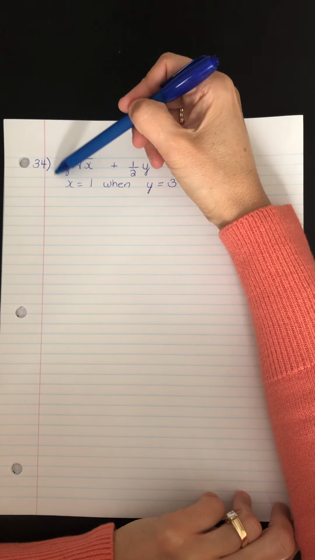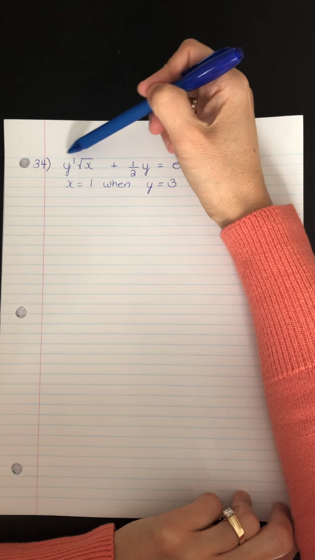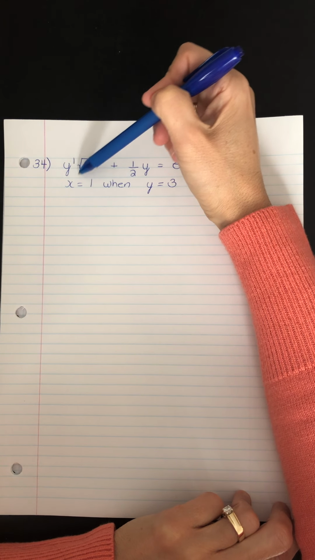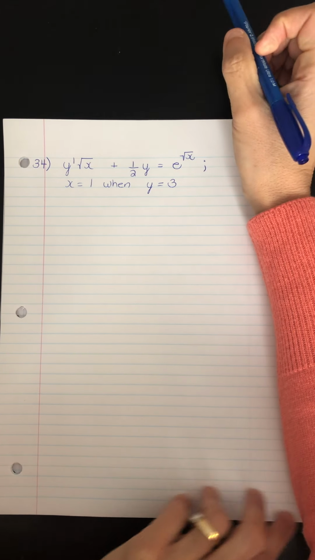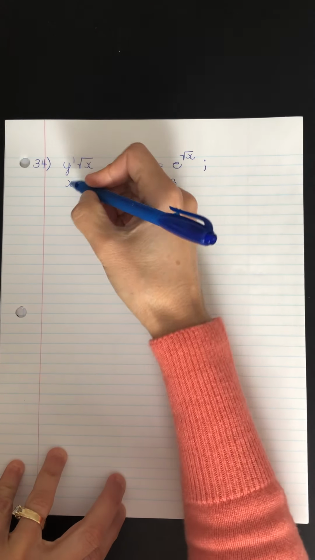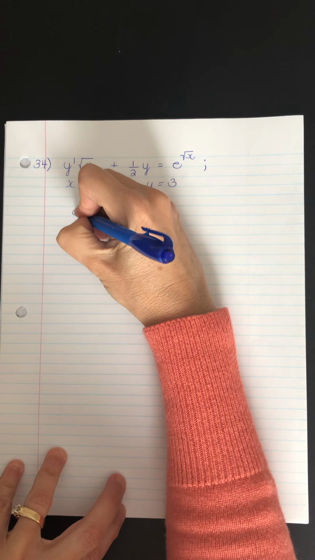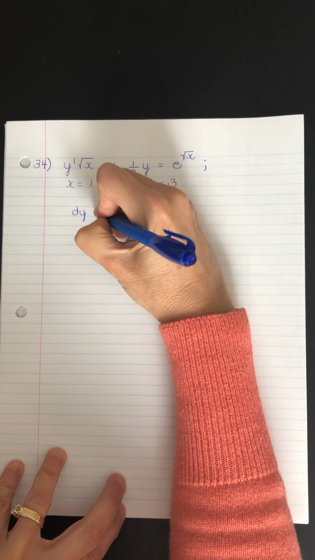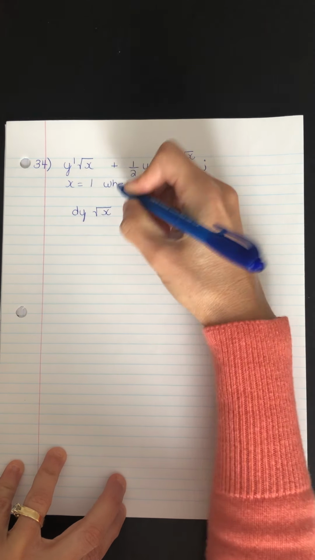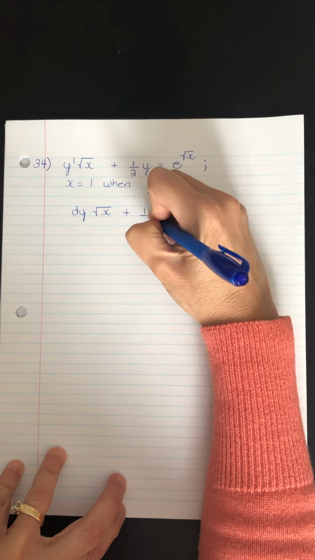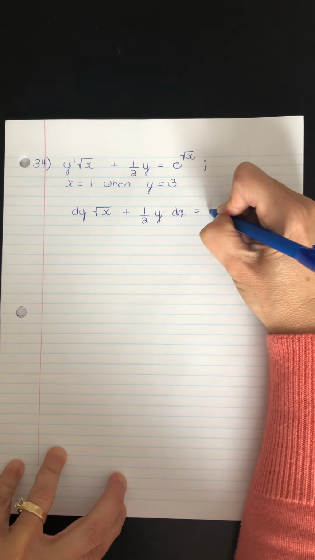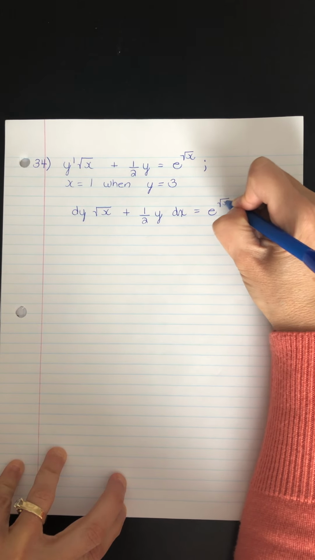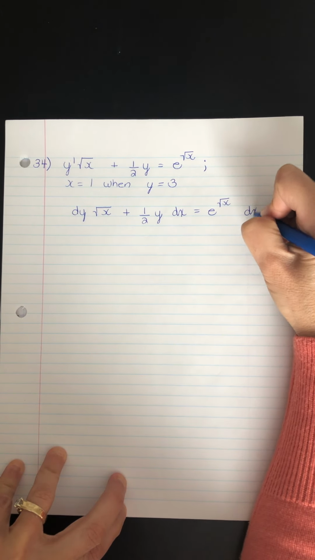In particular, y prime is dy by dx. So I will start by multiplying all of these terms by dx. So that's going to leave us with dy square root of x plus 1/2 y dx is e to the square root x dx.